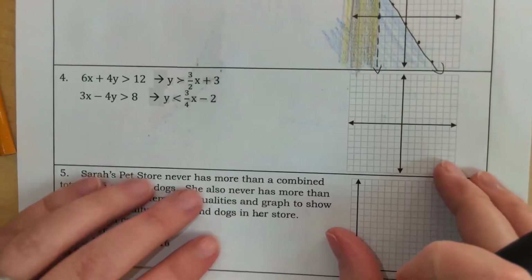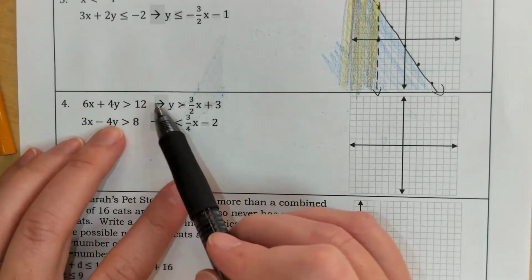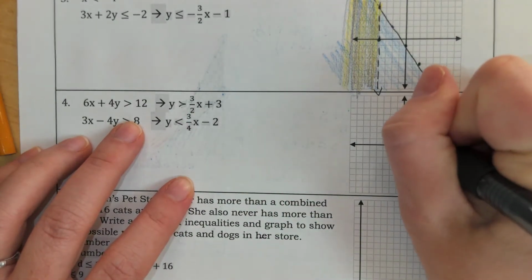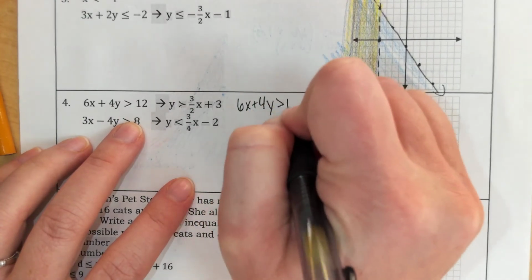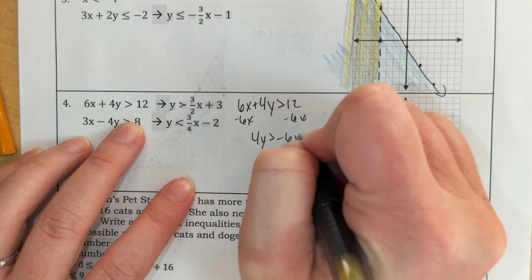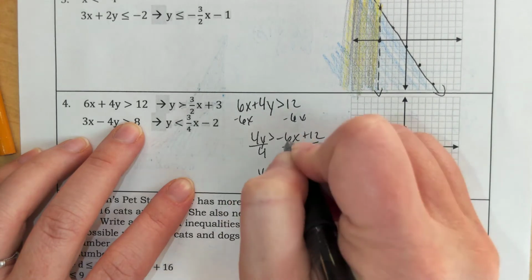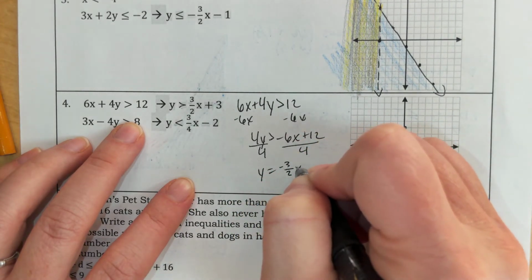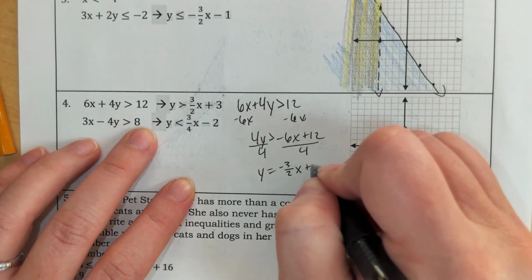Alright, question number 4. Here's another example where we have gone ahead and converted these into slope-intercept form. Subtracted the 3x, divided by 4. No need to change the sign on that. Okay, just a quick recap if you don't remember how to convert these. We're going to subtract the 6x. We end up with 4y is greater than negative 6x plus 12. We're going to divide by 4. Negative 6 divided by 4 simplifies to negative 3/2, and 12 divided by 4 simplifies to 3.